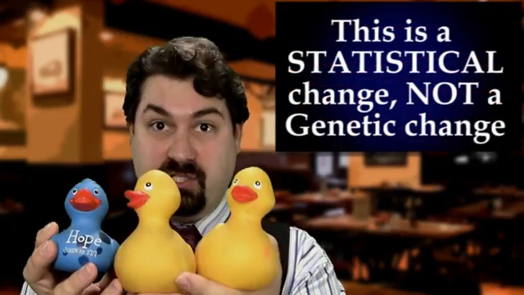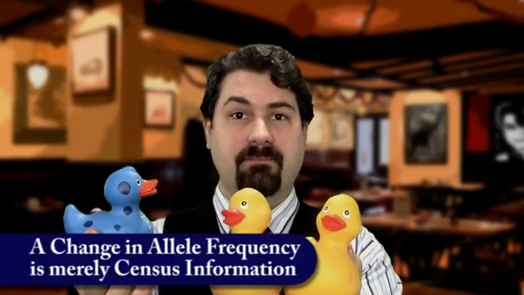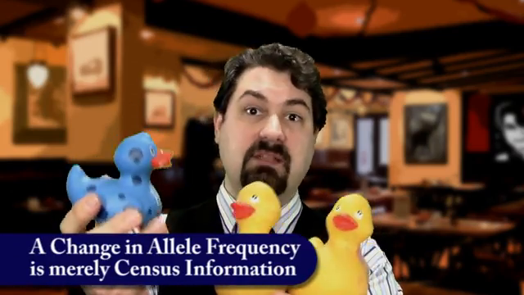But you'll notice this is a statistical change, not a genetic change. Having more or less of something that already existed doesn't make anything new come into being. Having more or fewer of genes that already existed does not create any new genes. A change in allele frequency has nothing to do with making new genes. It doesn't create any new genes. It's just census information. You're just counting noses, or beaks, or the genes that make them.